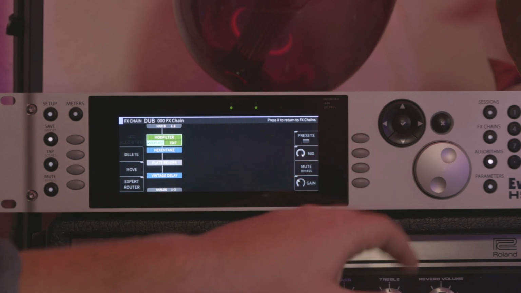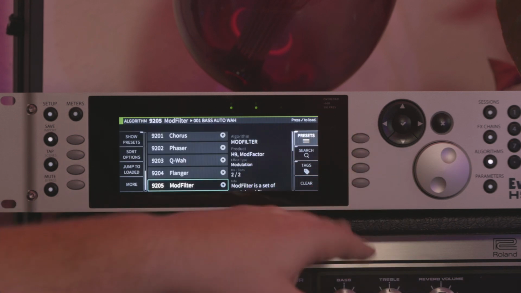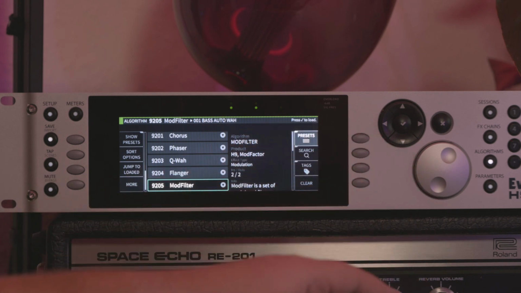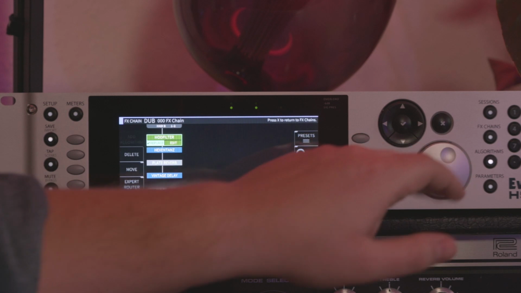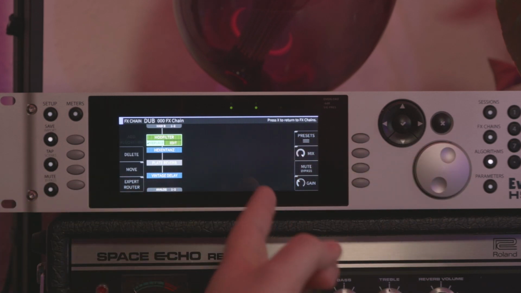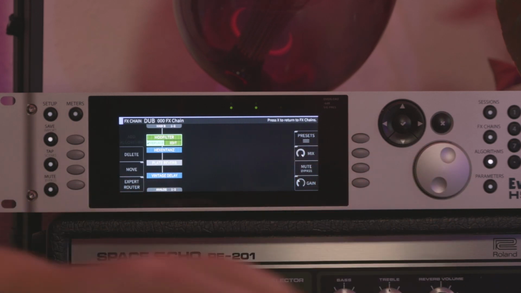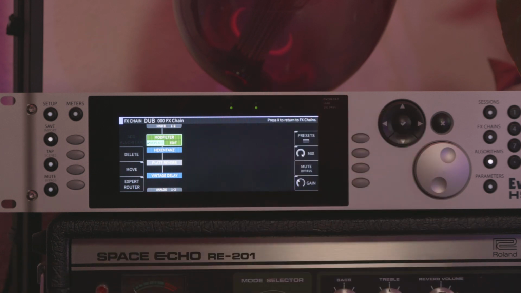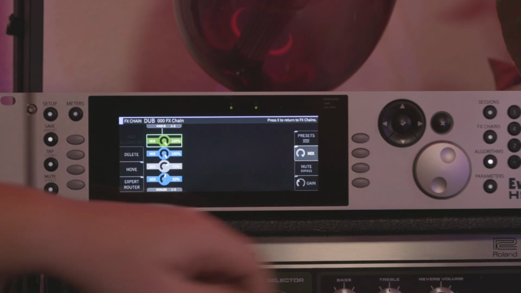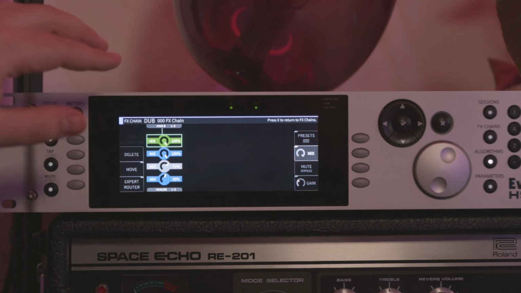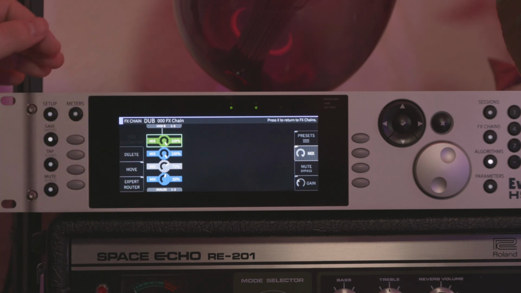Here we have the presets. So for every algorithm, again, you can select the different presets that are available. And really cool is the mix page. So even though you have dry wet controls for the effects chain, you also have them for each of the algorithms. So if I go to mix, I can mix every algorithm differently with the dry and the wet controls.